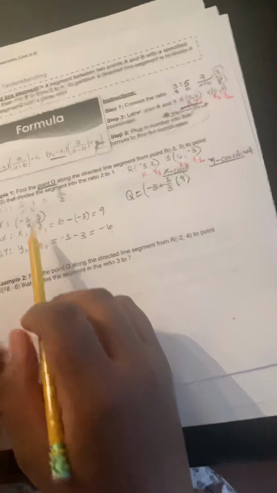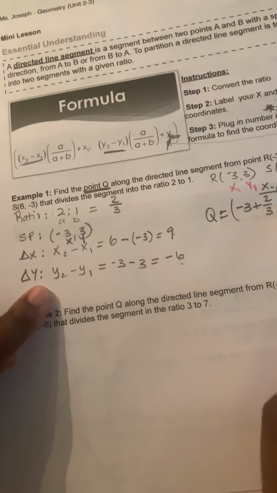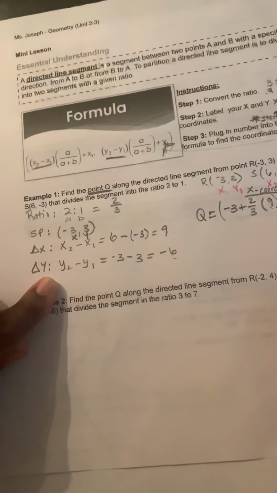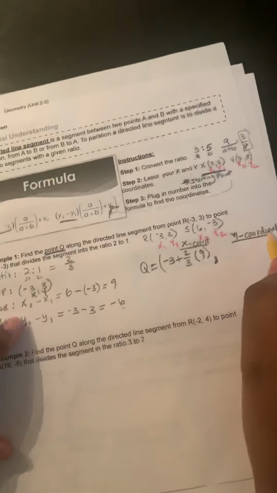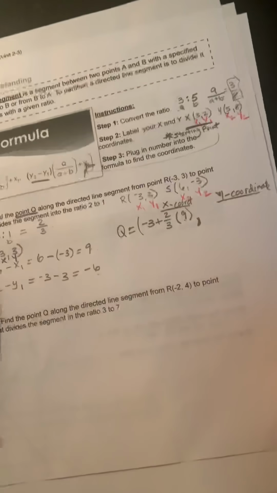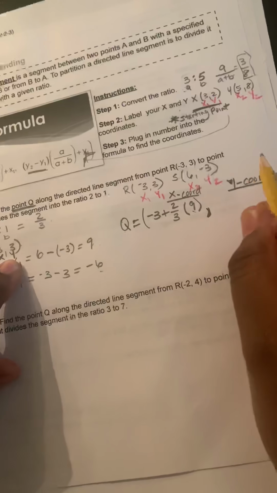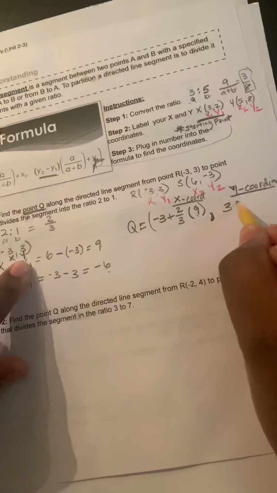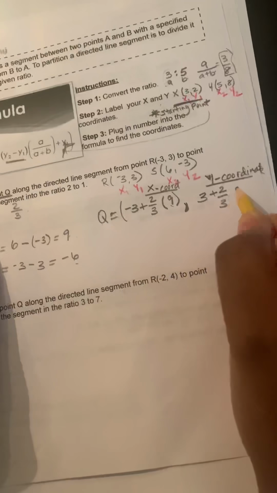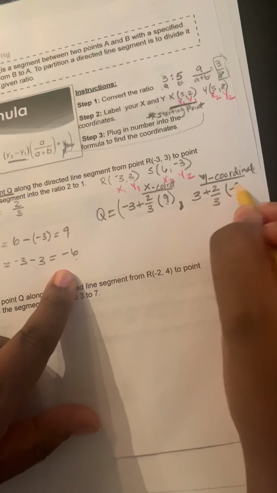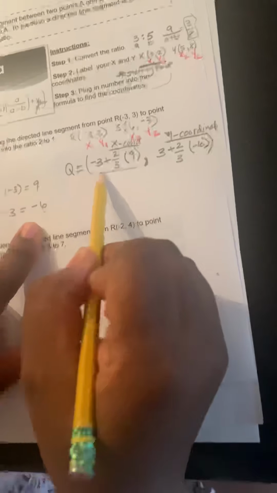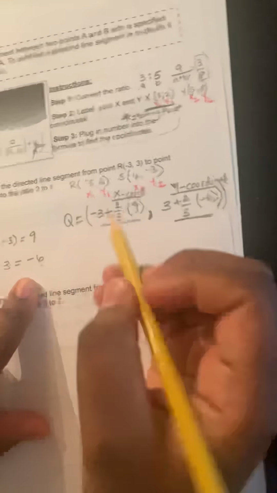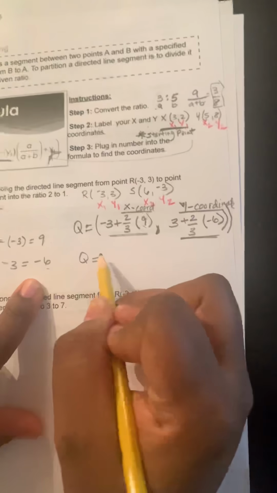So you're putting the change in X here, and then you put a comma in between, and then you're working on your Y coordinate for point Q. Again, you start off with the Y coordinate of the starting point, which is 3, plus the ratio 2/3 times the change in Y, which is -6. Now, if you punch this whole thing into the calculator, and this whole thing into the calculator, you should get your coordinates for point Q, all right?